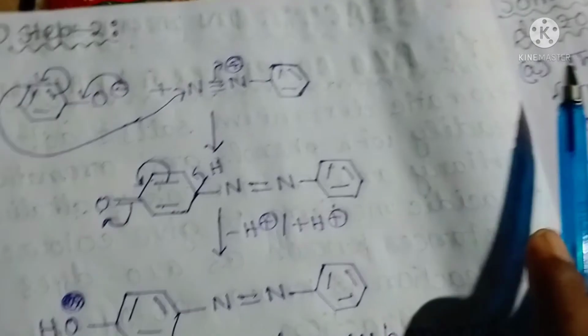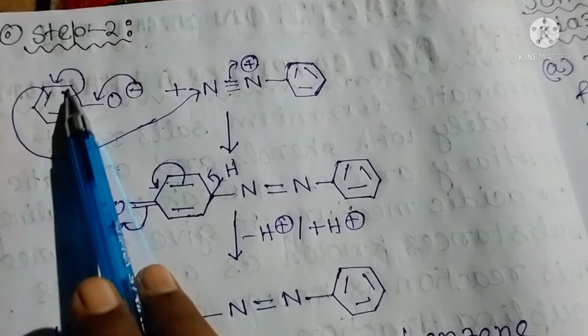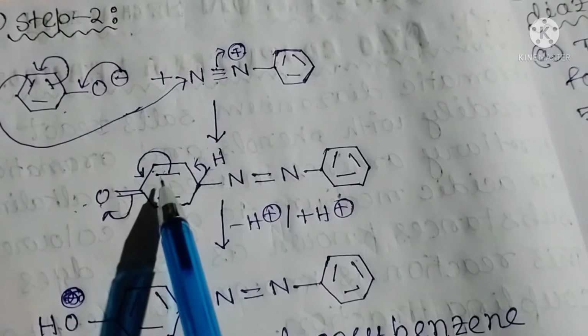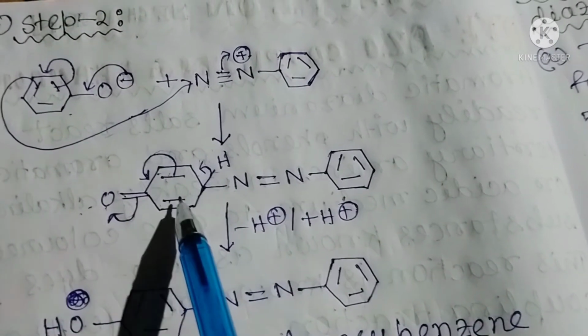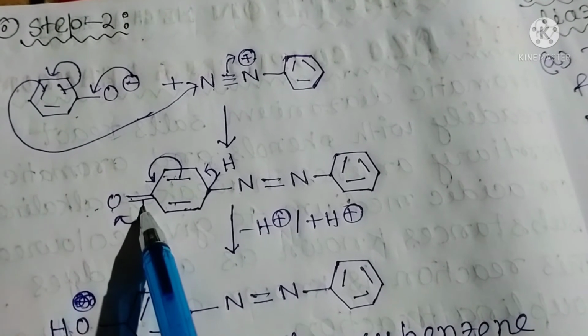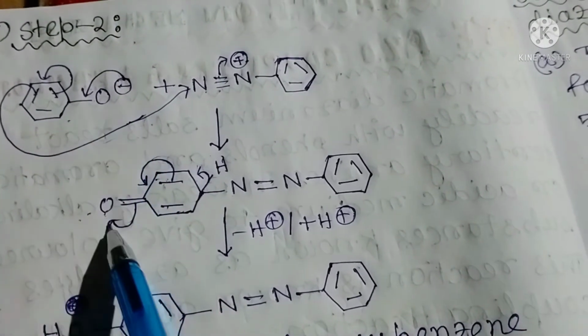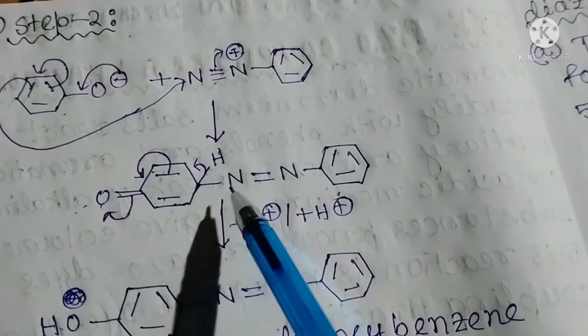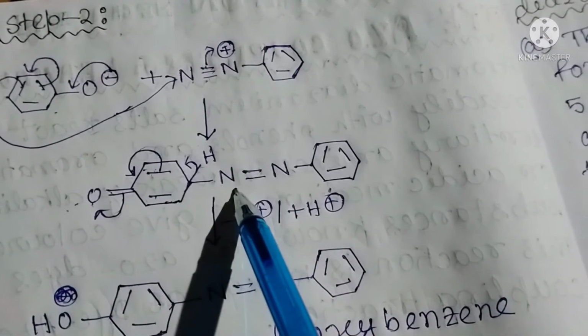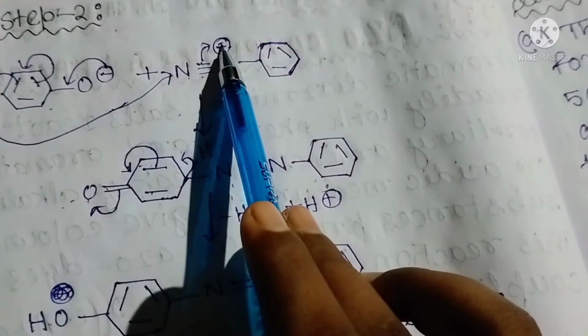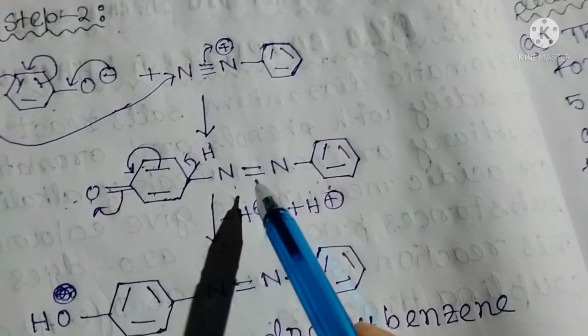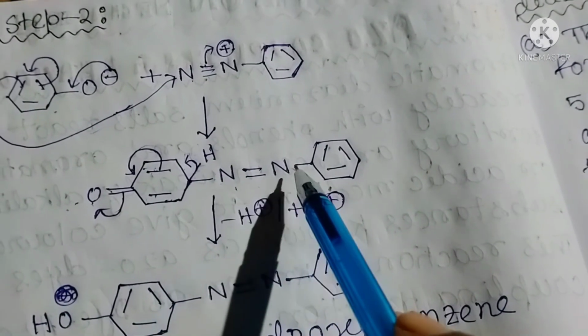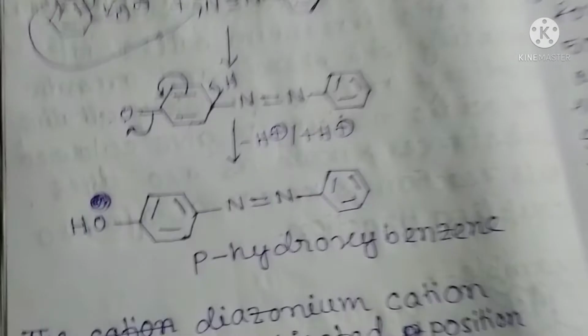get this compound. Here this bond shifts here to here, so here we get a bond, here the bond remains, and here a double bond arises, and in this position this nitrogen is attached, and here a bond shifts from here to here, so we get double bond here, this nitrogen and this benzene ring.